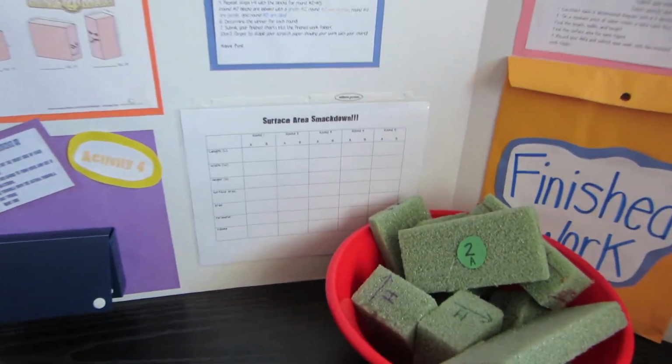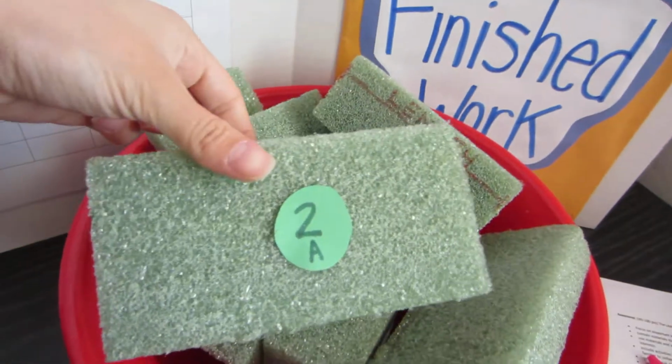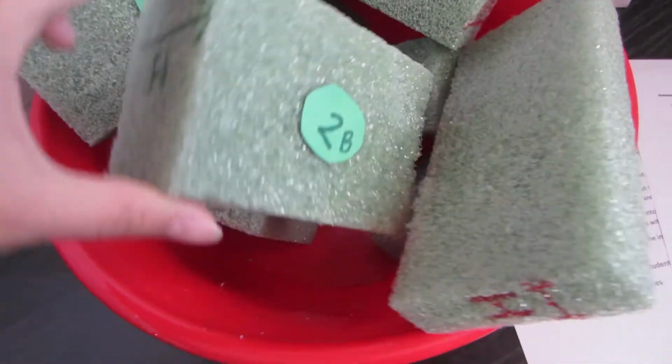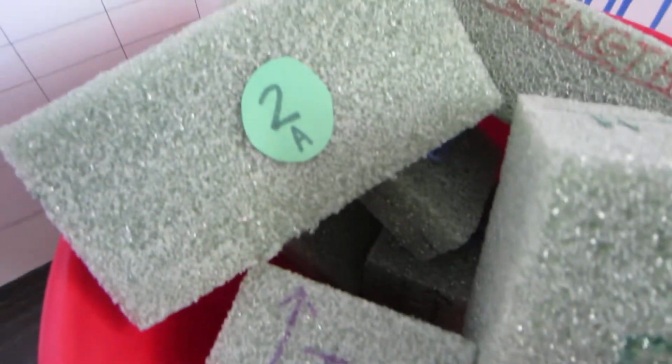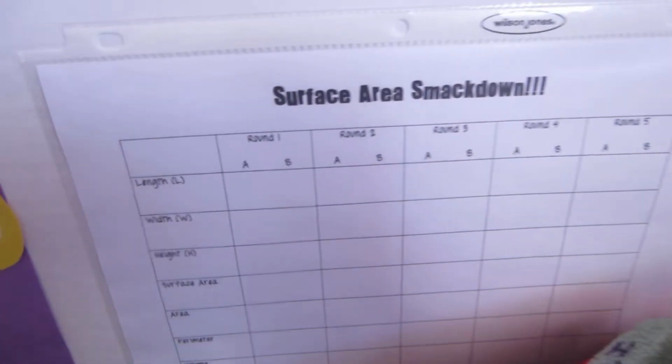I looked back and I realized that I didn't label each block with an A or a B so that the students know how to record the data. So I went back and I labeled each block with an A and a B so that the students know which block and which column they should label in.